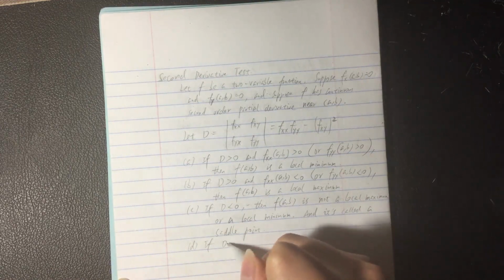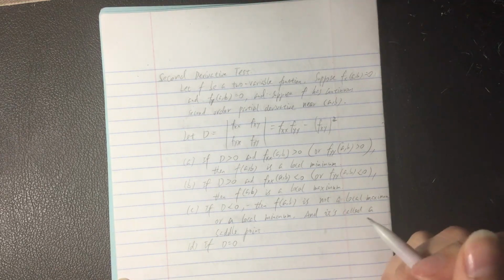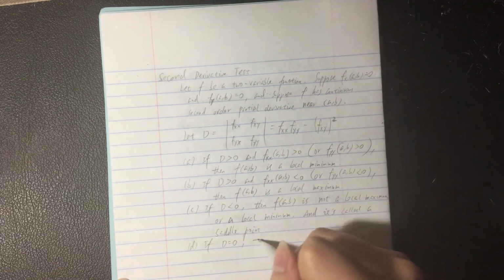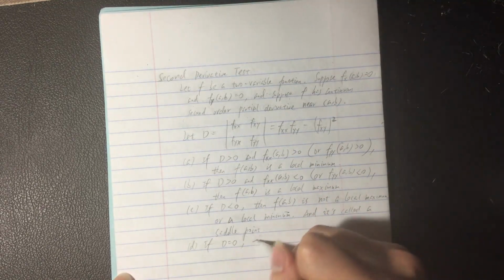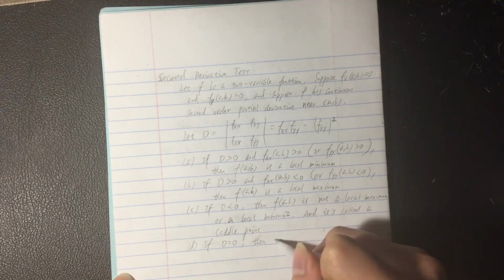The fourth case: if D is equal to 0, then the second derivative test is inconclusive. We cannot say anything about maximum or minimum. It could be a maximum, could be a minimum, could be neither.